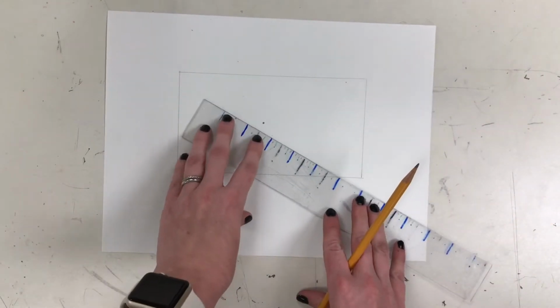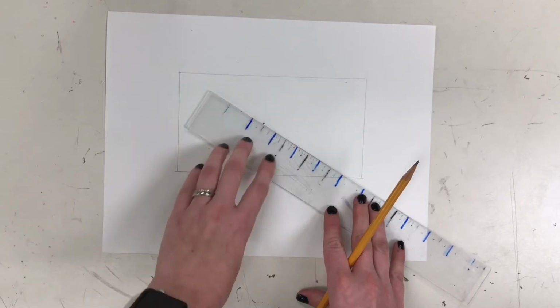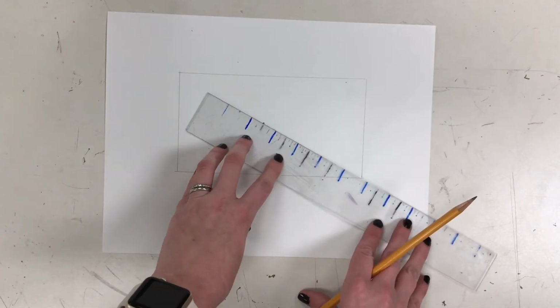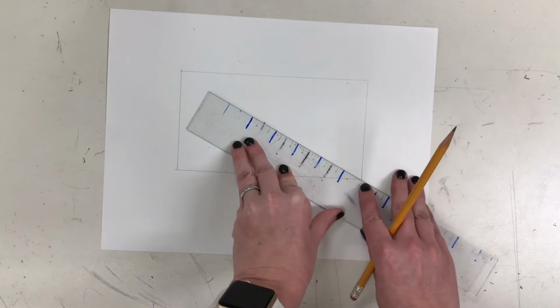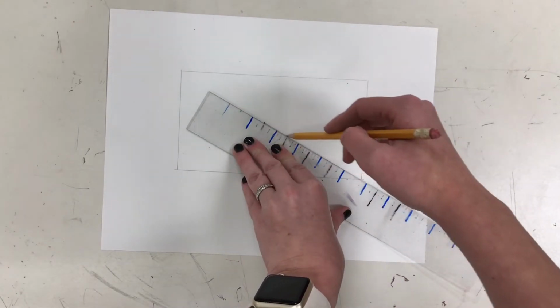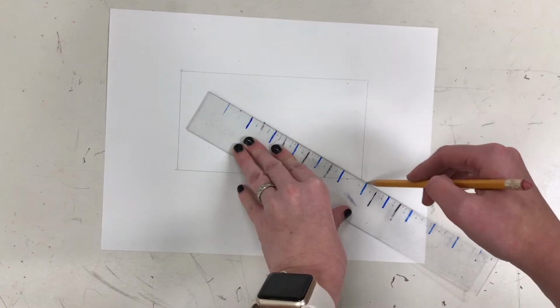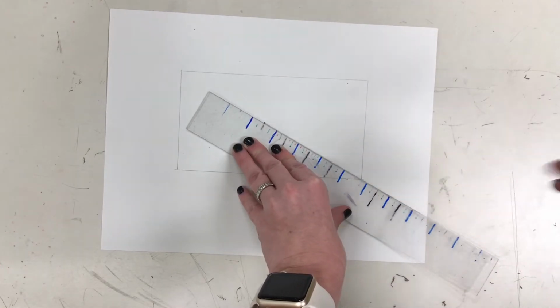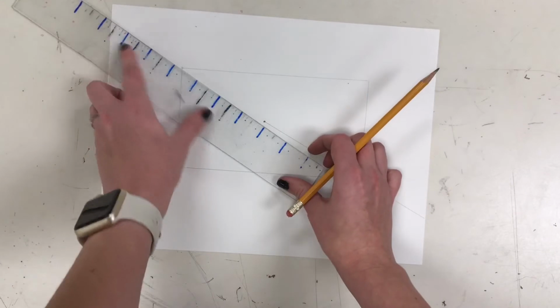So you're going to get your ruler, line it up with the vanishing point, and then the corner of the back wall, and draw a line that goes not only to the corner, but then extends all the way to the edge of the page. And you're going to do that with every corner.